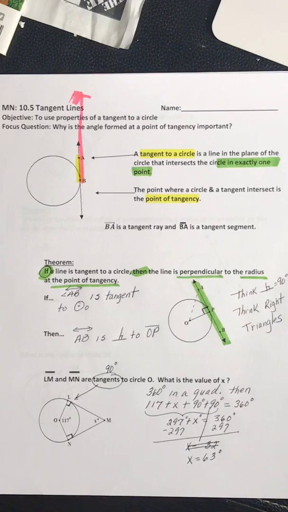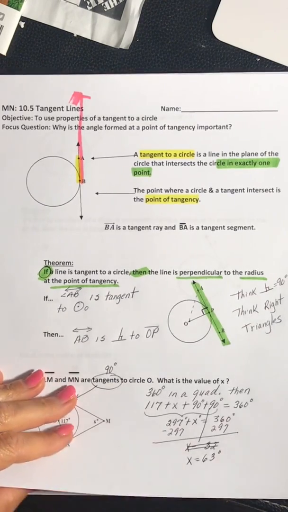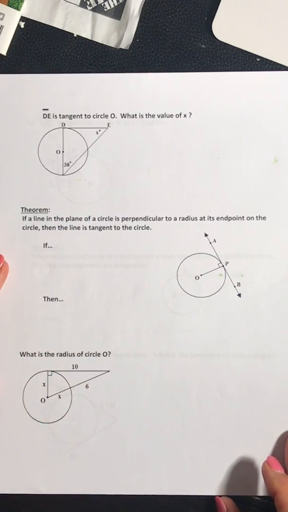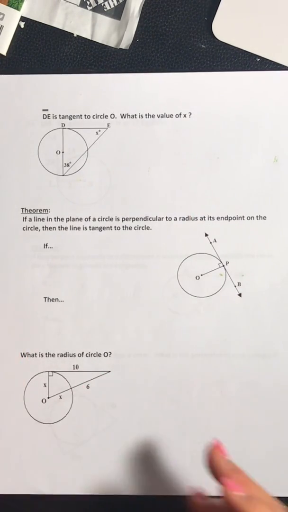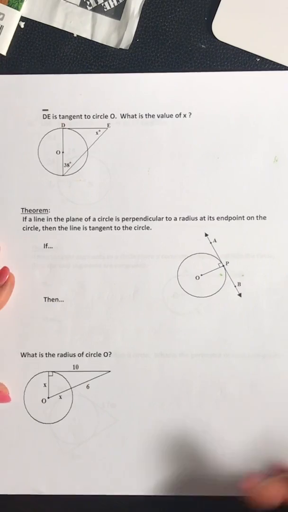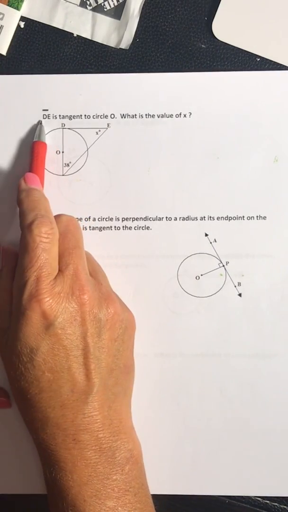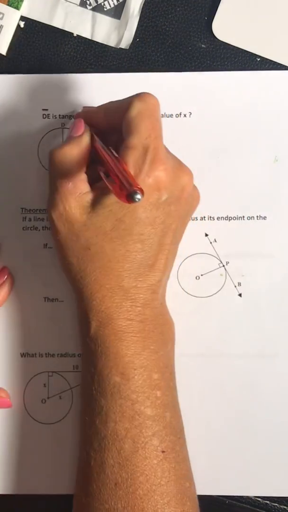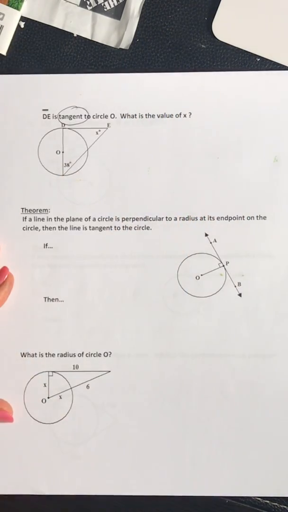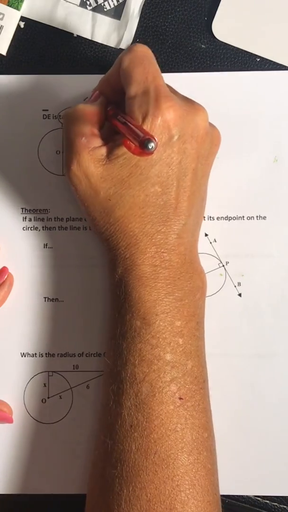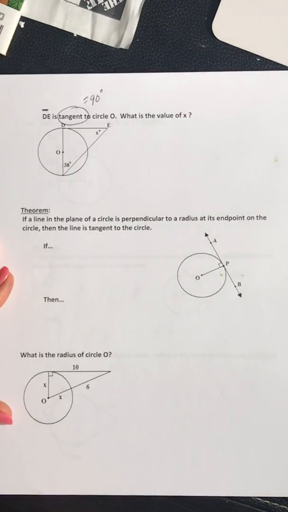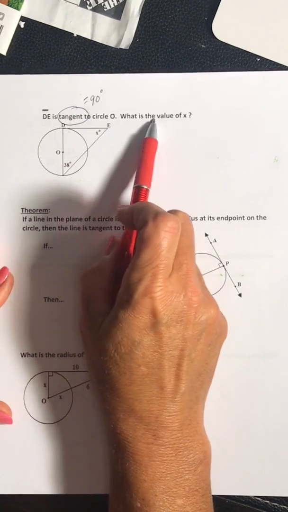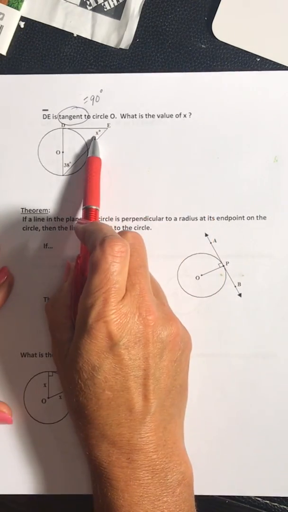Okie dokie. All right, moving right along. This is page 1. There's going to be 4 pages today. I've spaced them out very large so you have plenty of room to write. Okay, DE, segment D to E, is tangent. Right away, we think of that word tangent, and we know that that should mean 90 degrees. If DE is tangent to the circle, what is the value of x?